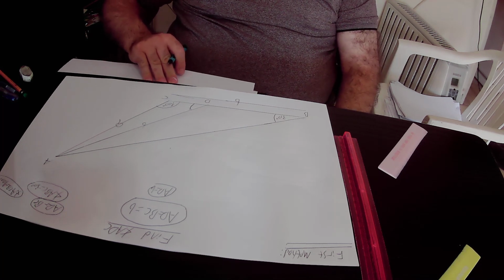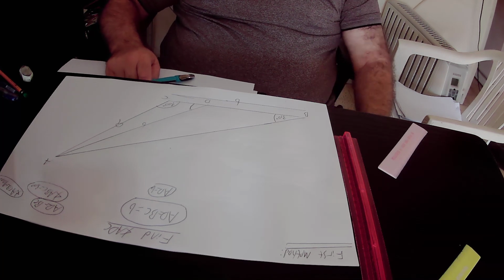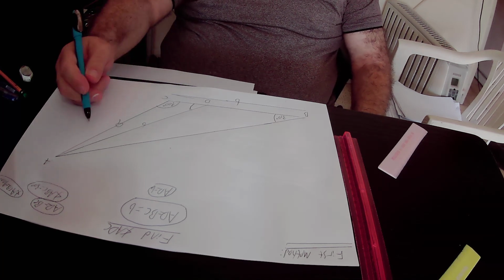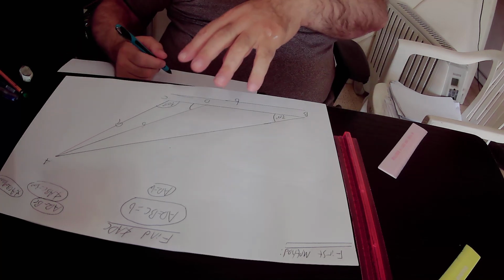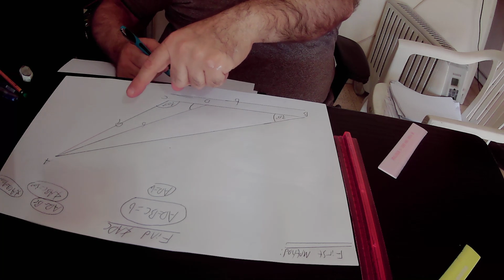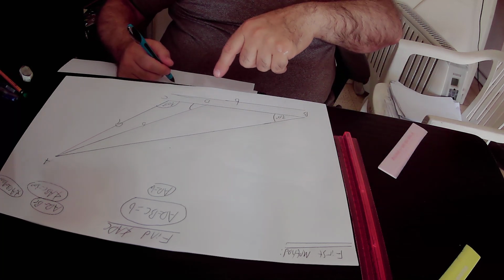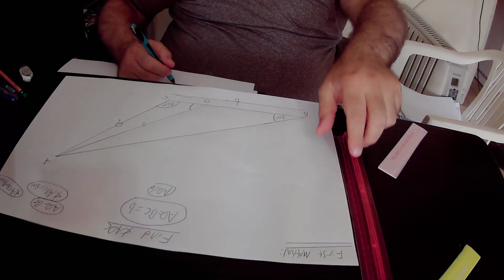But first of all, we will find out the value of this angle BAC. So I will copy triangle ABC in a new page, and we will find out the value of angle BAC, and then we will implement the law of sines in this triangle ABC.